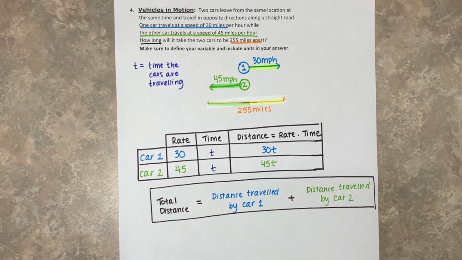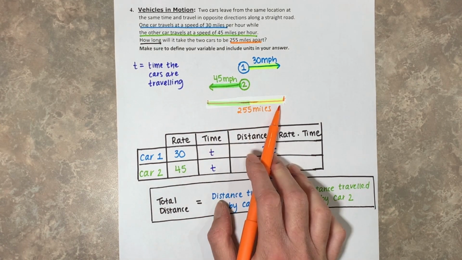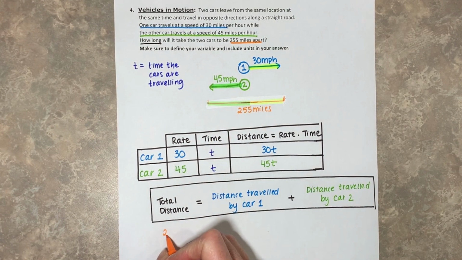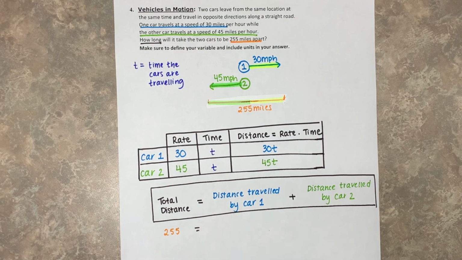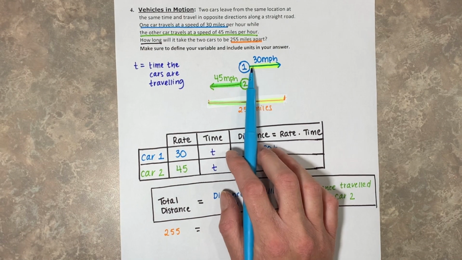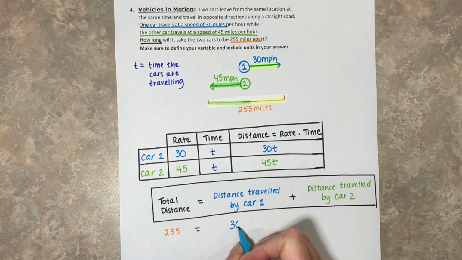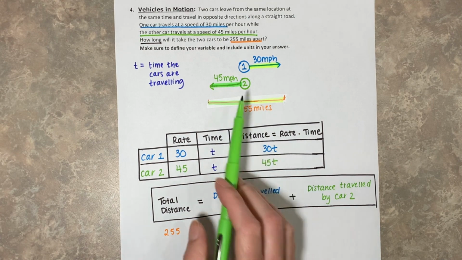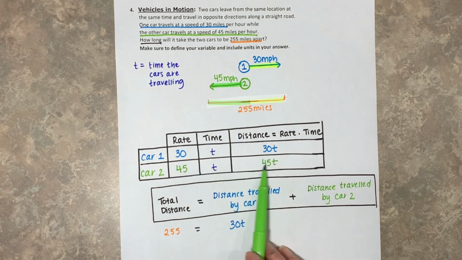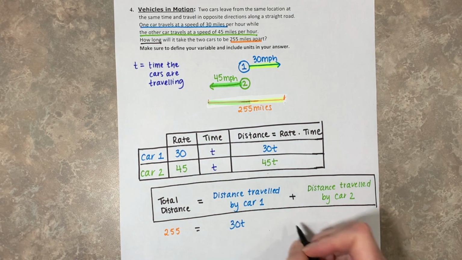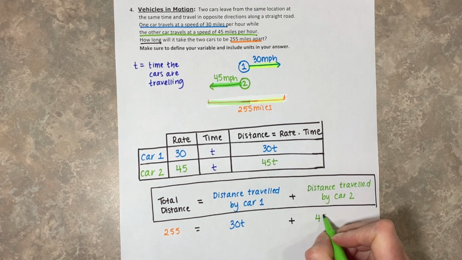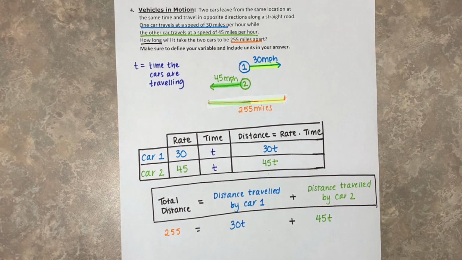So we know that the total distance traveled is 255 miles. We don't know exactly what the distance traveled by car 1 is, but we can represent it using this expression 30t. And we can represent the distance that car 2 travels using this expression 45t. Now we've made it through the hard part. Now we just need to solve this equation for t.